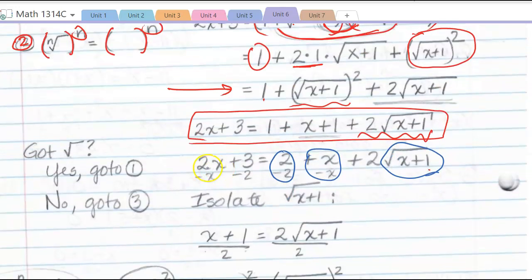So here I am. I end up with 2x minus x. That's how I end up with x. 3 minus 2. That's how I end up with the 1. So these are gone. And now what I have is equal to 2 times the square root of x plus 1.